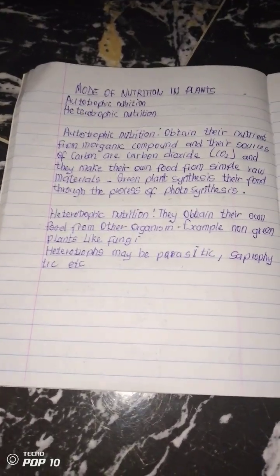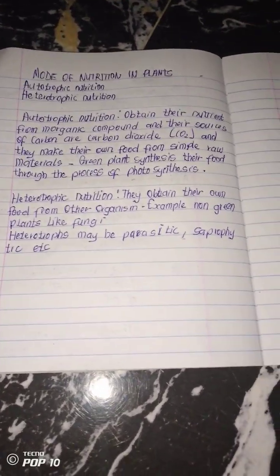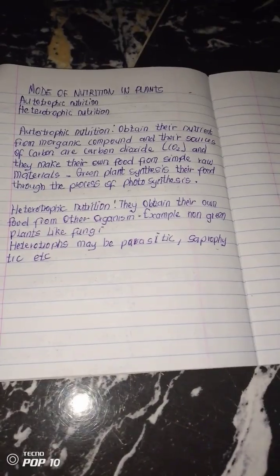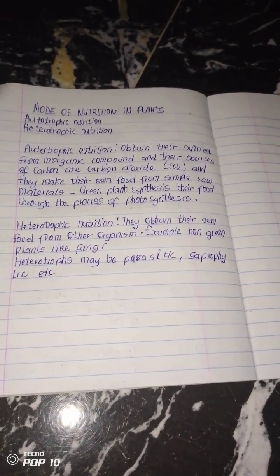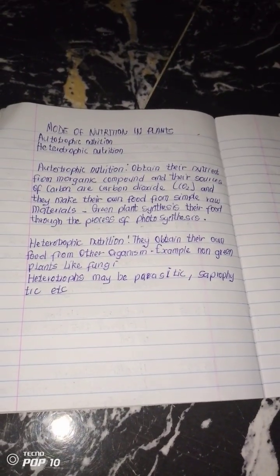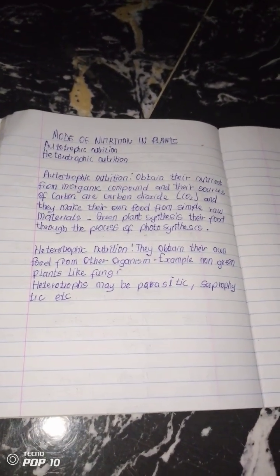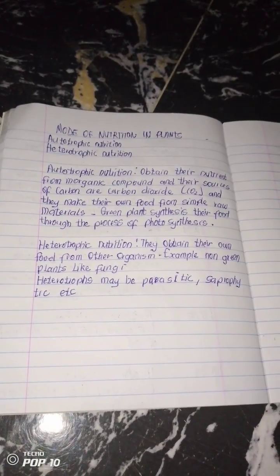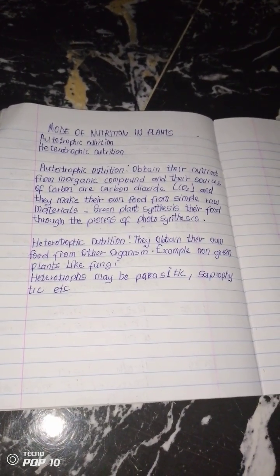So the next one is saprophytic. Saprophytes are organisms that feed directly from dead decayed organisms, dead decayed materials like wood. That's the saprophytic.